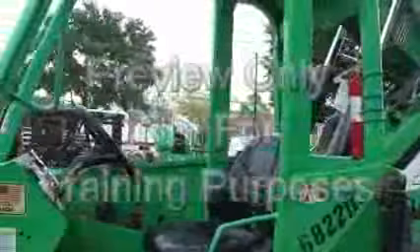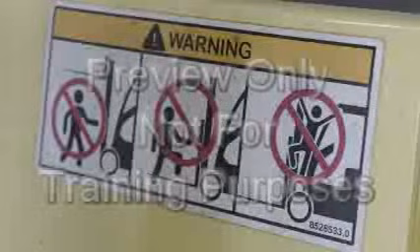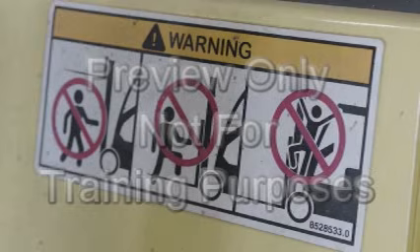Danger, warning, and caution labels. Forklifts may have other warning labels or decals besides the nameplate, which provide safety information to the operators. Safety labels must be clearly visible to the operator and must be replaced if missing, damaged, or illegible.